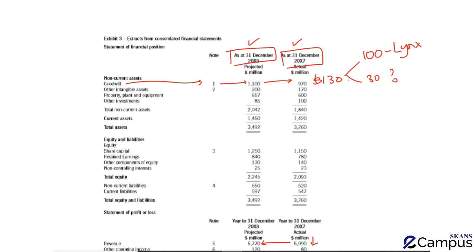I then go on to other intangible assets, which is the next note. Again, like I said, it'll be easier if you just stick to the notes first. There's been an increase from 170 to 200.